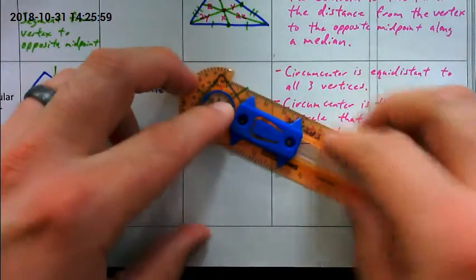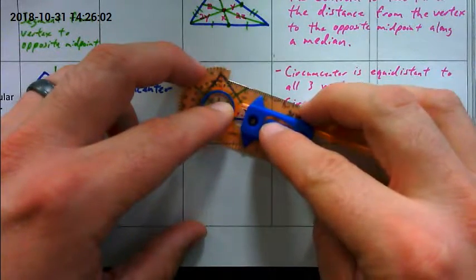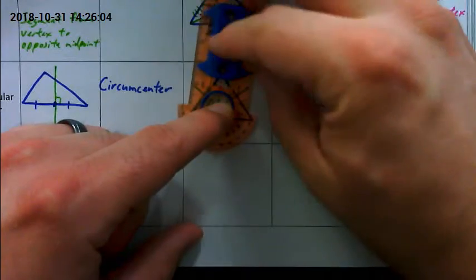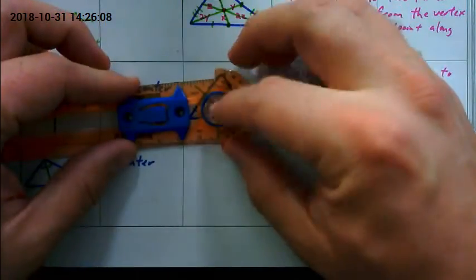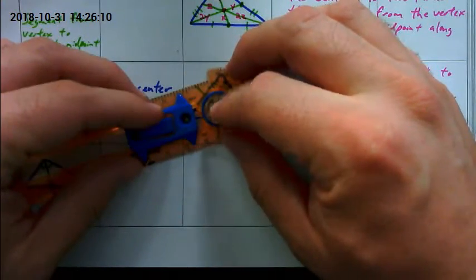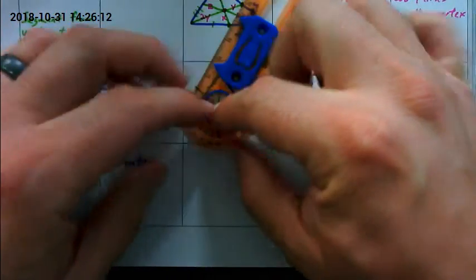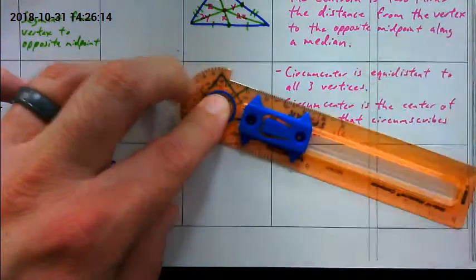Now, we're going to use compasses later in the year. I'm going to use a compass just to try to get this as close to accurate as possible. That is a lot easier to use.